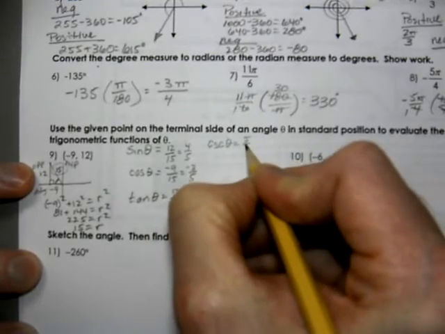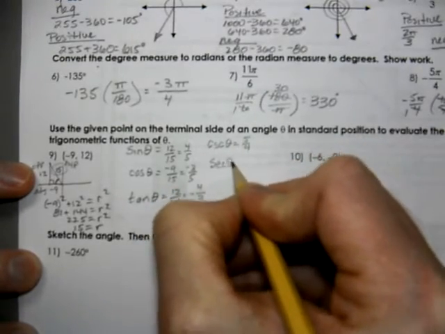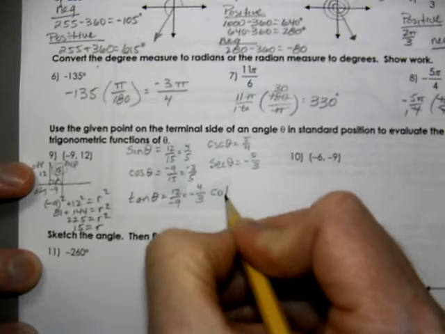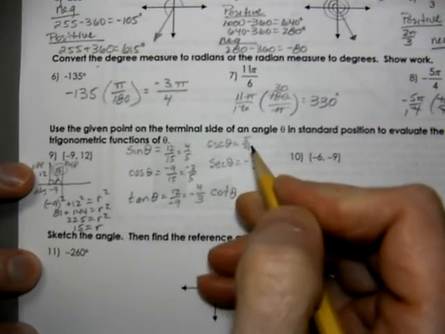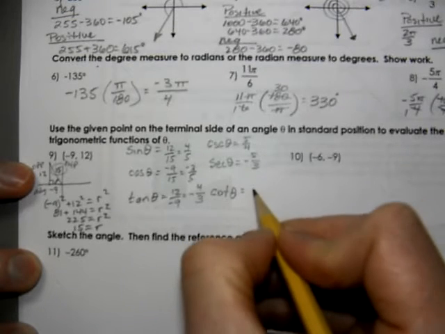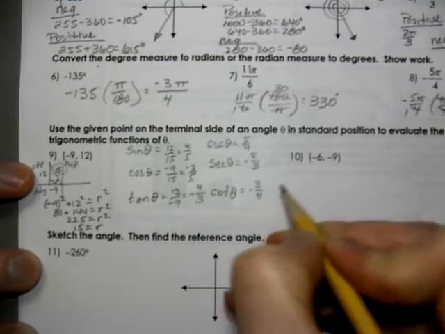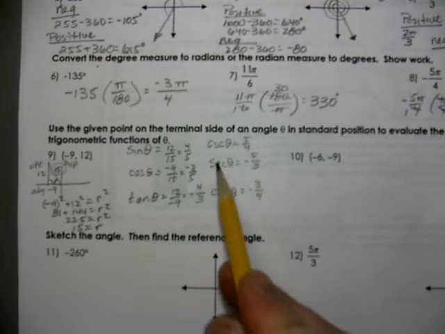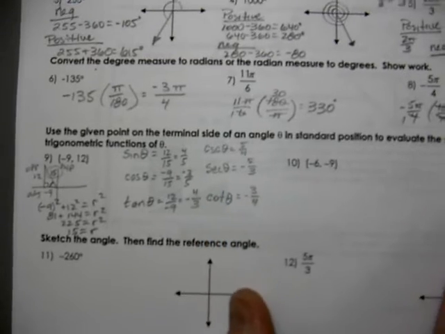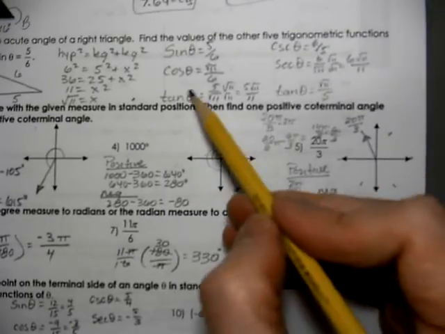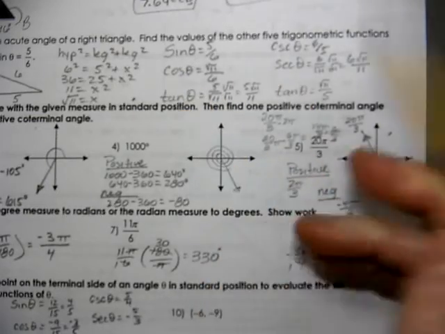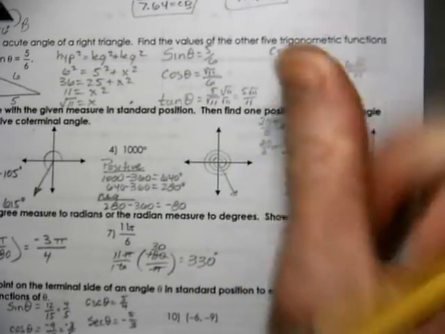Cosecant is going to be the reciprocal. Secant and cotangent. I was just thinking of this cotangent, and I didn't remember saying that word already. We already did the 6 trig functions. Up here, we did secant and cosecant, cosine and secant, tangent. This guy should have been cotangent.